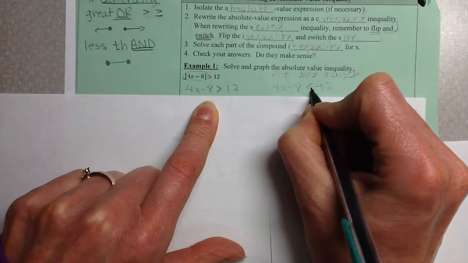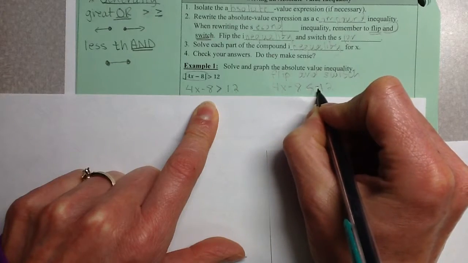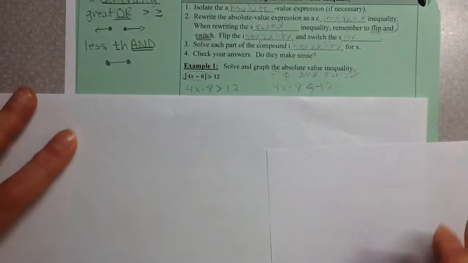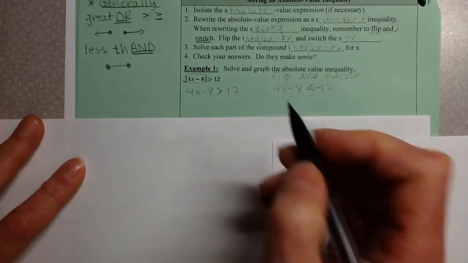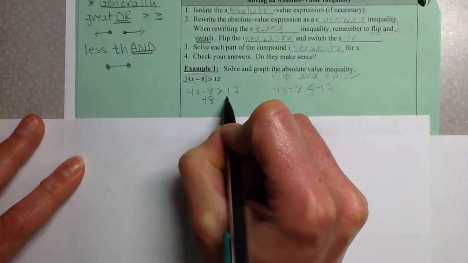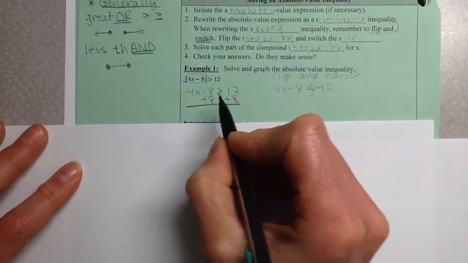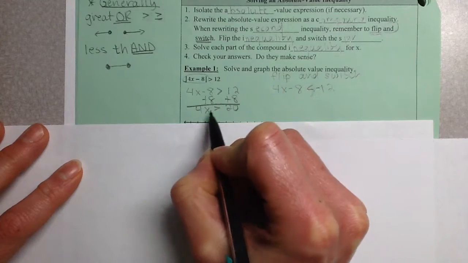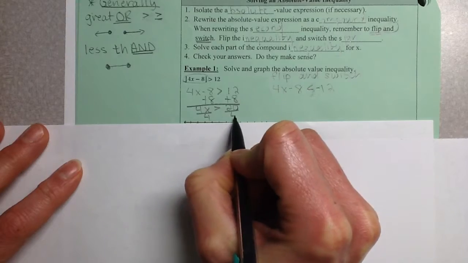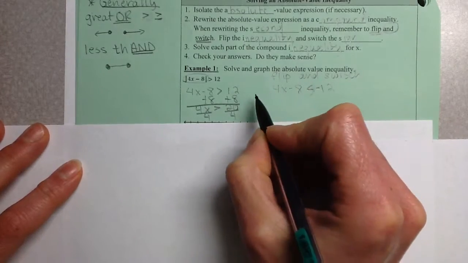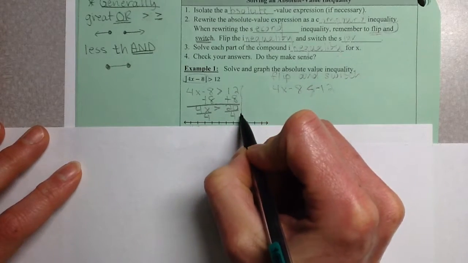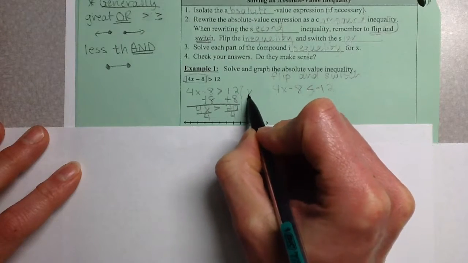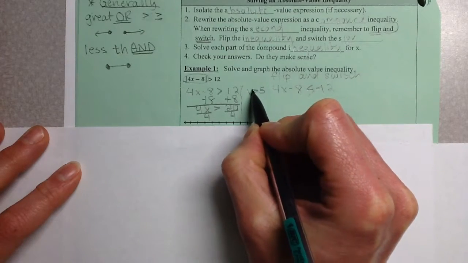This is the flip. You're flipping the sign and you're switching the sign of the number. And now you just go ahead and solve it like you've been doing. We'll just add 8 to both sides here, and we get 4x is greater than 20. Divide by 4, and I ran out of room here, I'll just write it right here. So we're dividing by 4, and we get x is greater than 5.